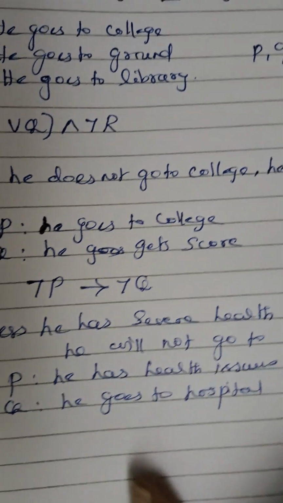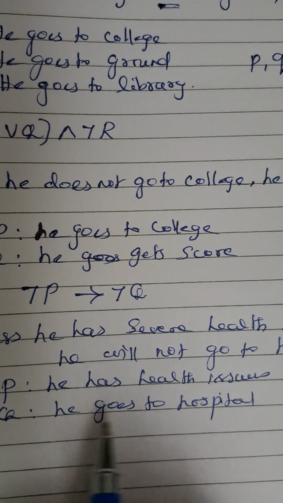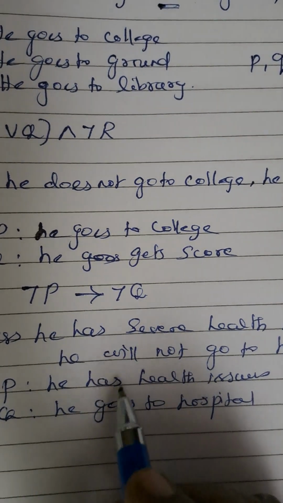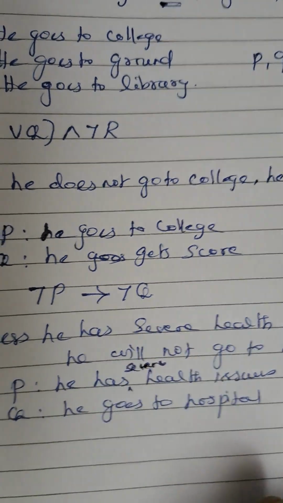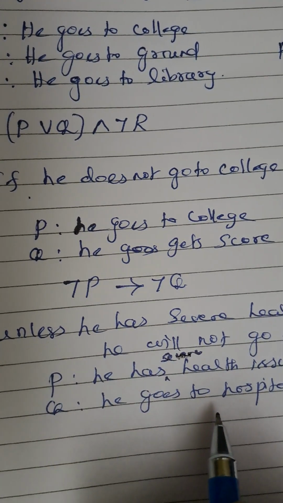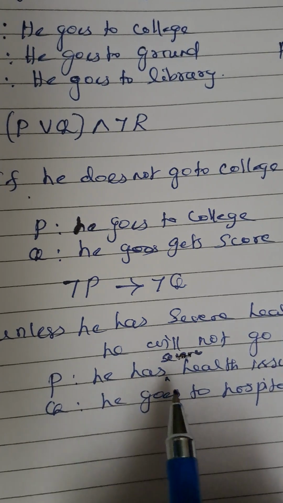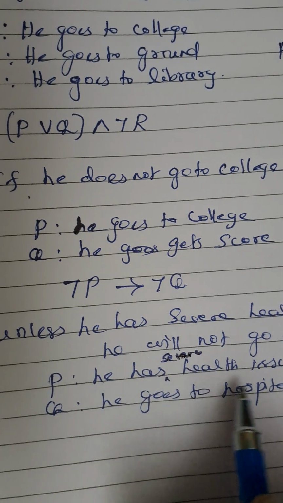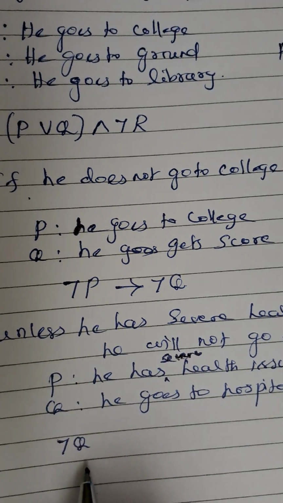How can you mean it? He will not go to hospital if he has not severe health issues. So you can take here, he will not go to hospital when he has not got severe health issues. So negation Q, he is not going to hospital.